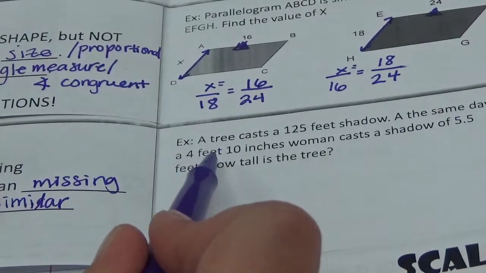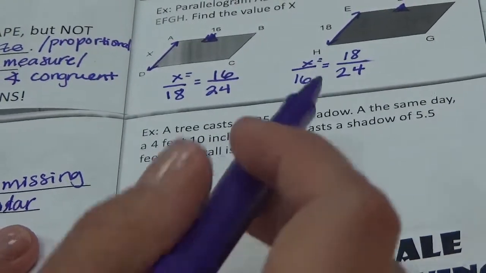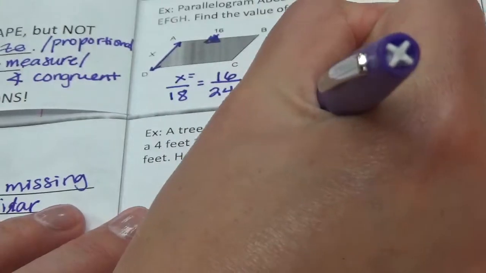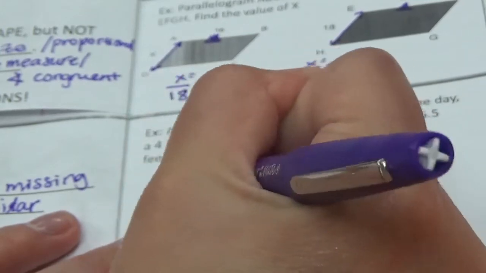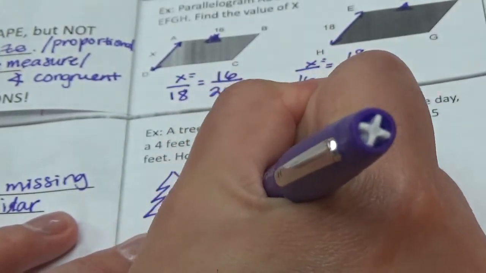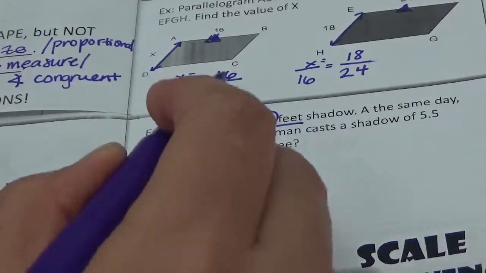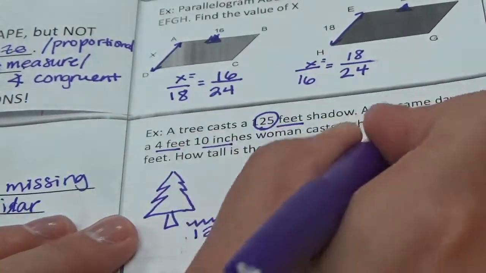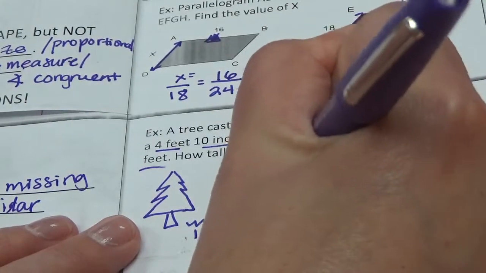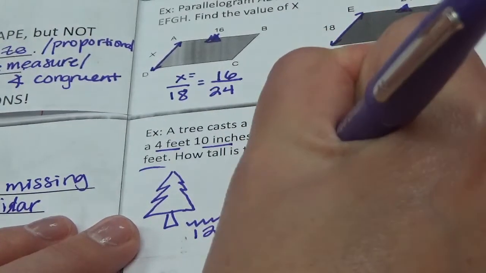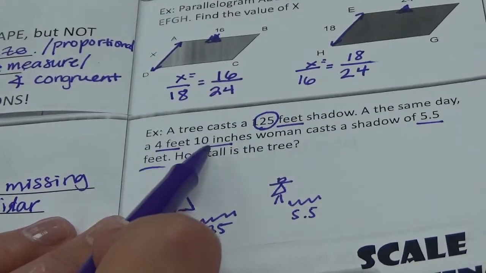So for example, here we have that famous tree and shadow problem. I feel like that happens a lot, that problem. So a tree casts a shadow of 125 feet. So here's our tree, casting a shadow of 125 feet. On the same day, a 4-foot, 10-inch woman casts a shadow of 5.5 feet. So here is our woman. Her shadow is 5.5. Her height is 4 feet 10 inches.